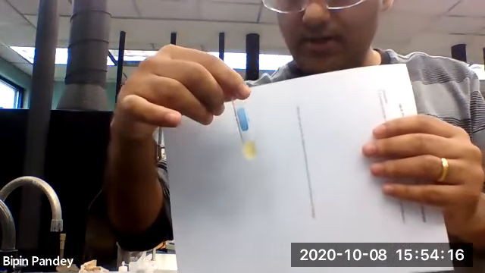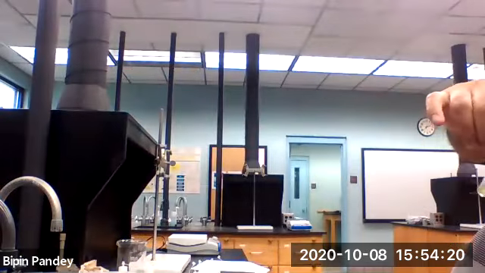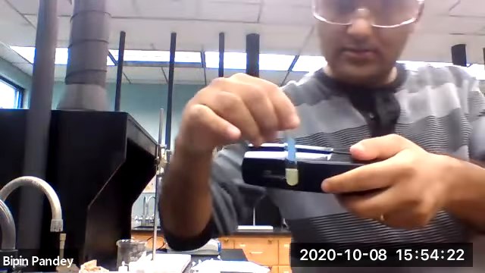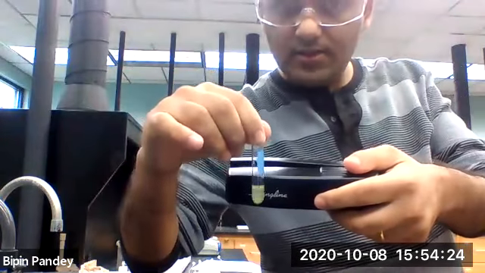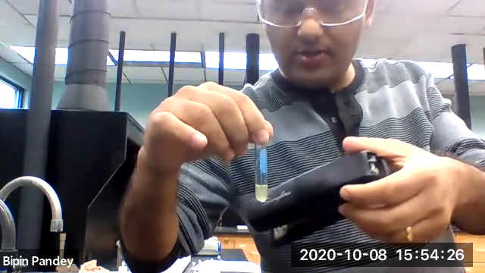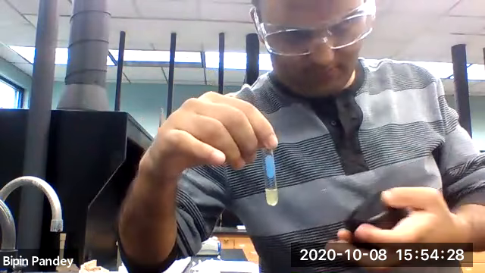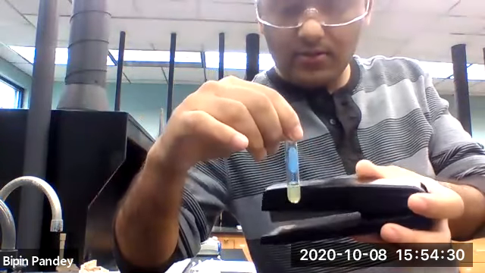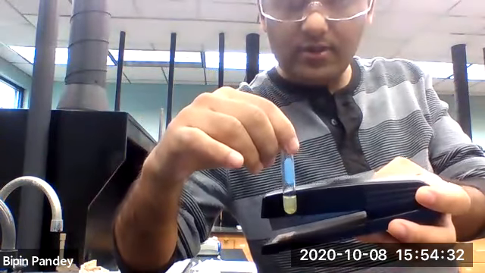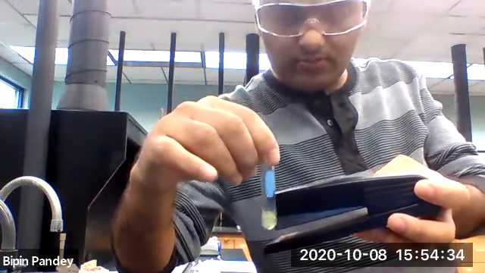The solution appears brownish in color. Let's look at the background. So I don't see any precipitate, so the solution did not react.